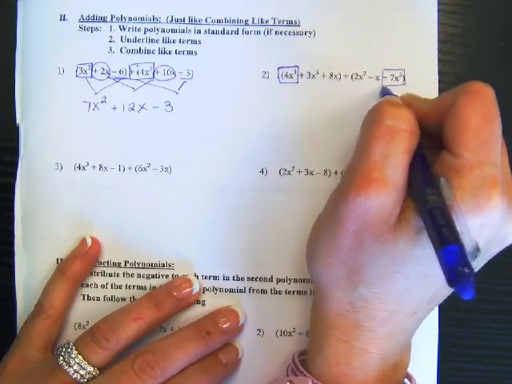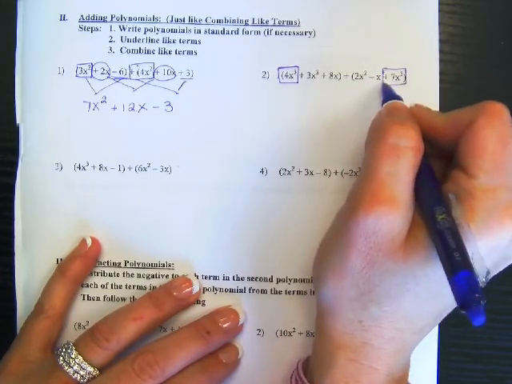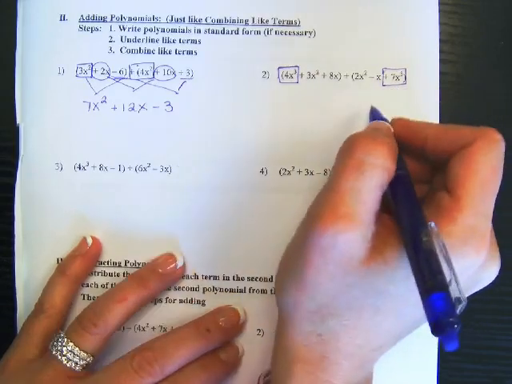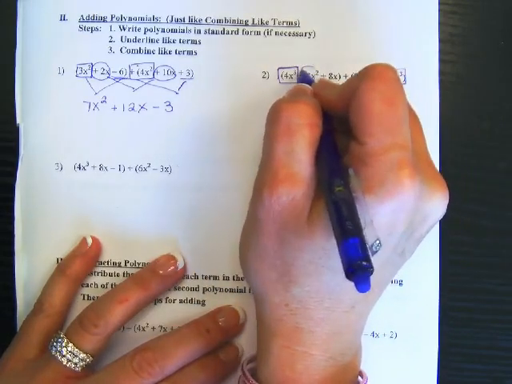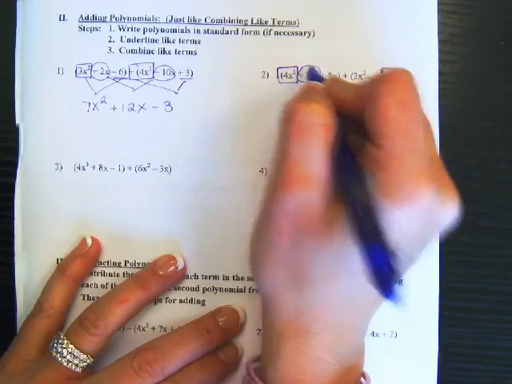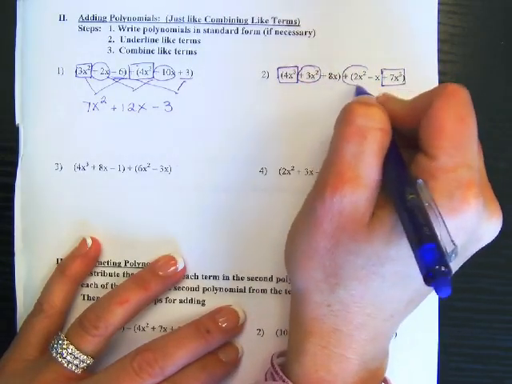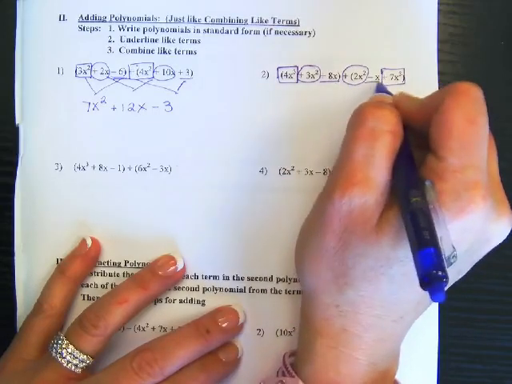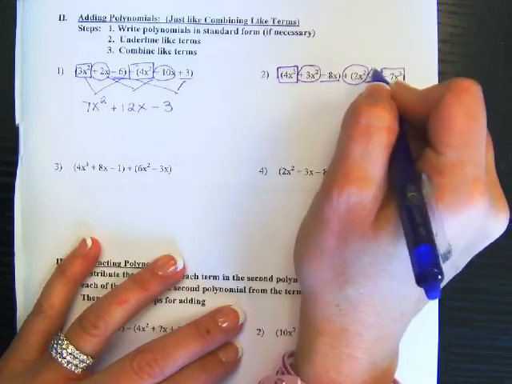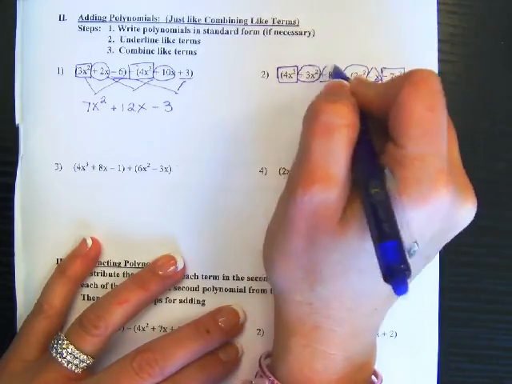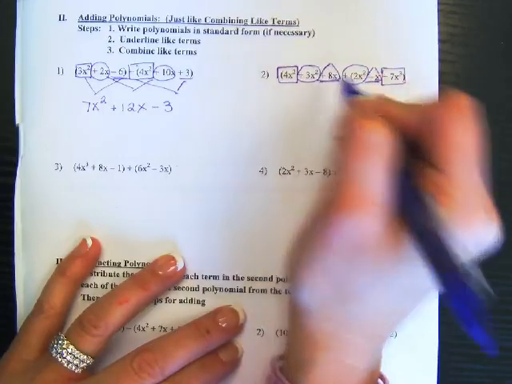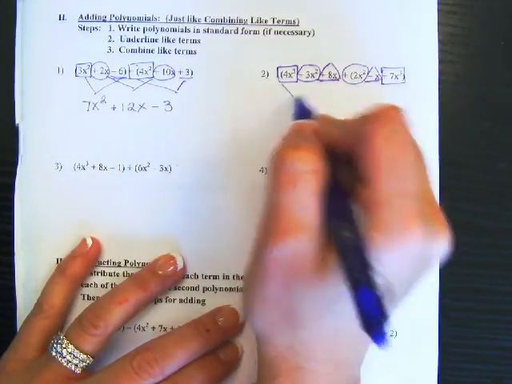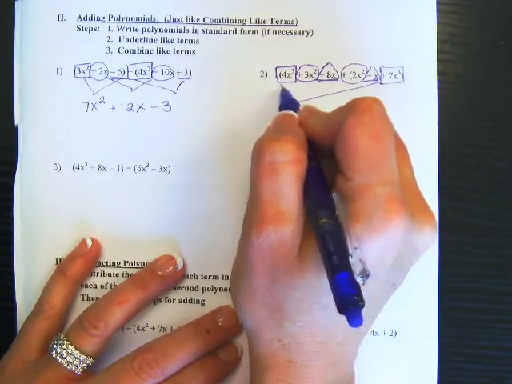Whenever you make a shape around your term, make sure you keep the sign that's in front of it inside the shape so you know what goes with it. I have a 3x squared here and another x squared over here. And then I have a positive 8x and a negative 8x. And I'm just going to put triangles. That way we keep the sign inside. Okay, so our squares go together there.